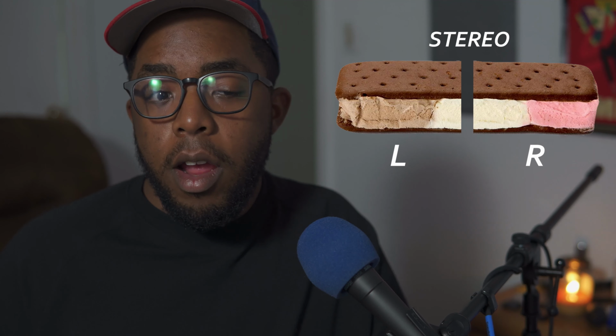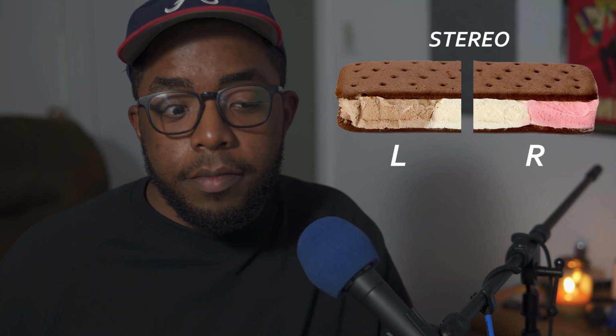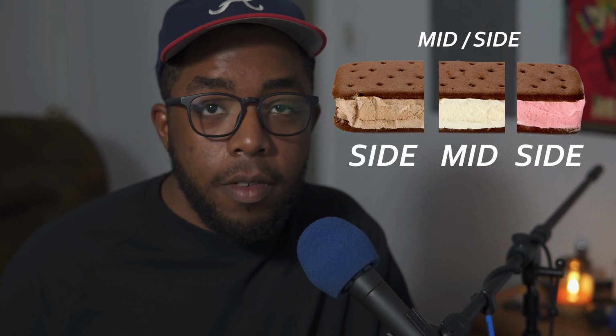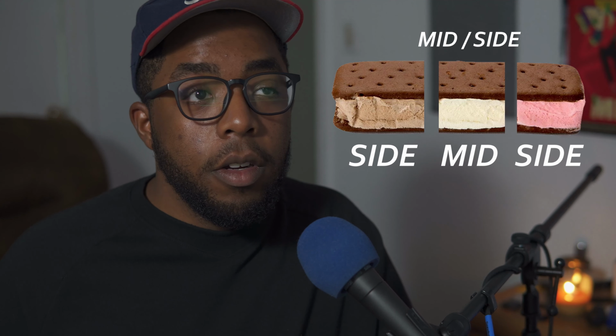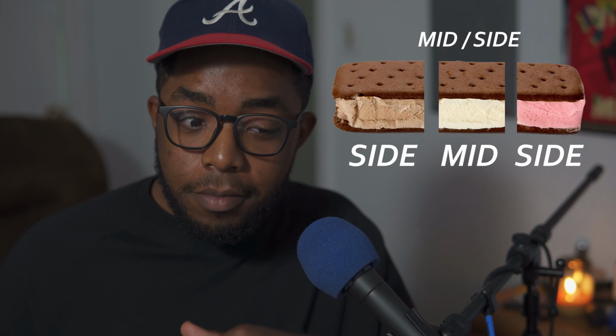So let's go over it again. Mono is all the ice cream. It's one singular scoop of ice cream. Cool. Stereo is a scoop of half vanilla, half strawberry, and another scoop of half vanilla, half chocolate. Some are the same, some different. Left and right, that's how you get stereo. Mid-side is 3 separate scoops of ice cream: one vanilla for the mids, one chocolate, and one strawberry, which are the sides or the differences. Now, I hope that made sense.